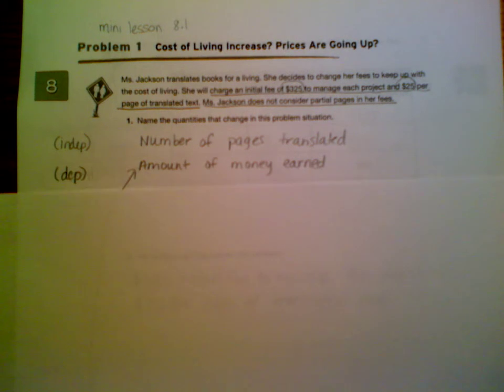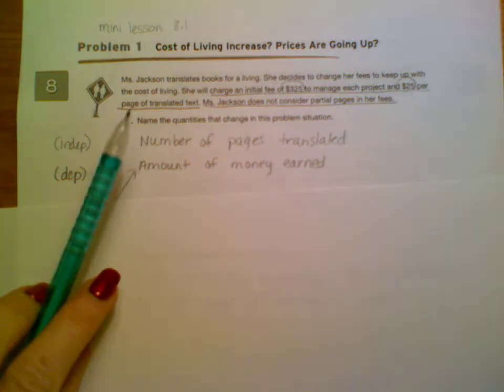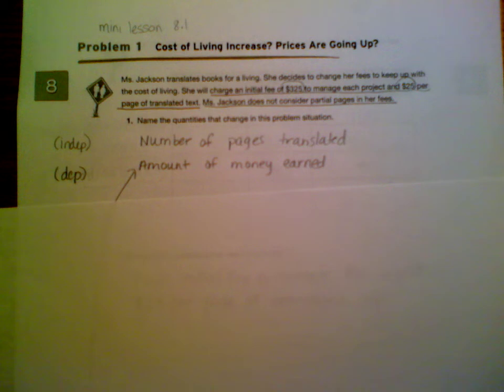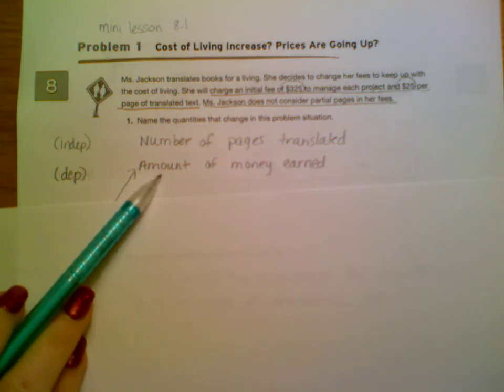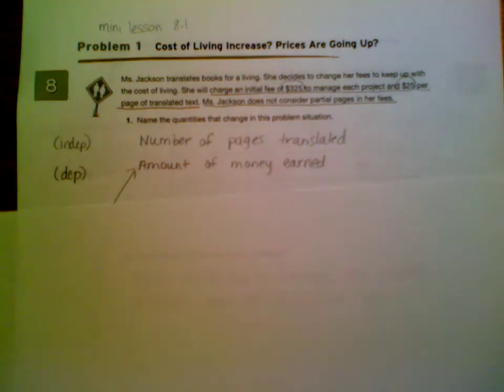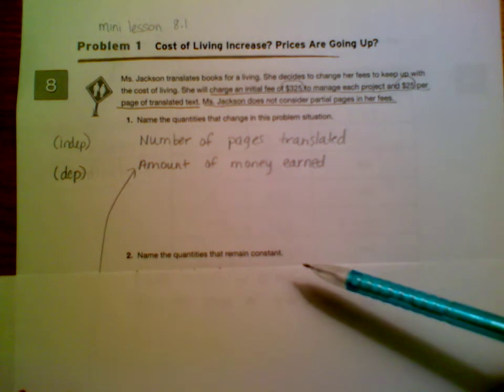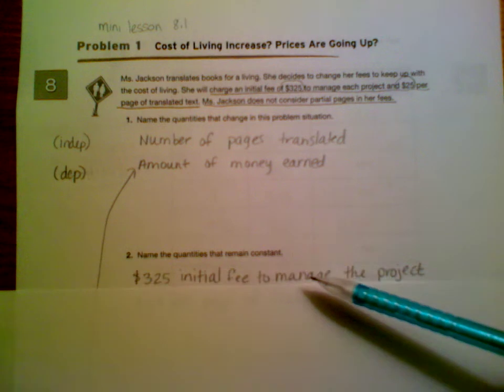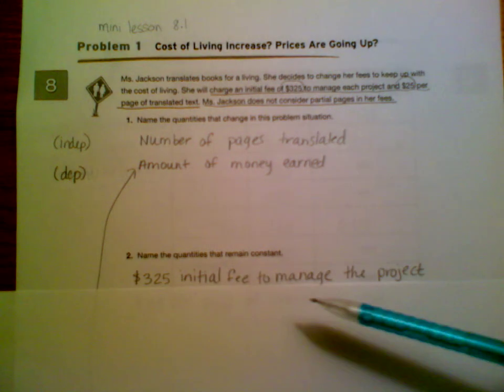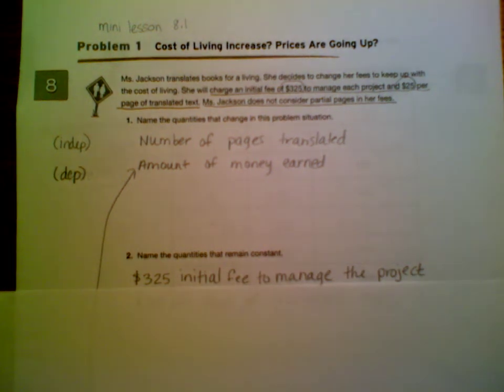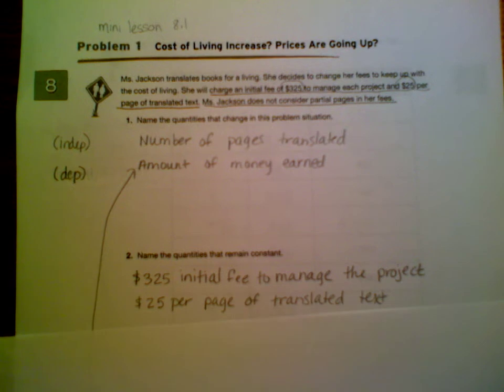So first thing it wants us to do is name the quantities that change in this problem. So the number of pages that she translates changes, as does the amount of money that she could earn. So name the things that remain constant. So this is what remains the same. Well, we know that she charges $325 just to manage the project, and she also charges $25 per page of translated text.